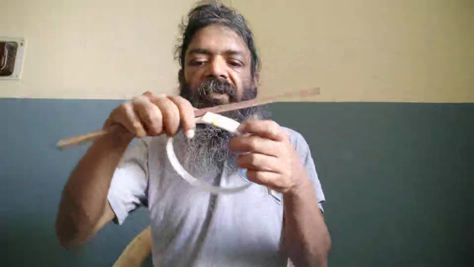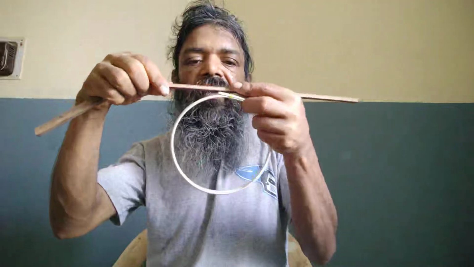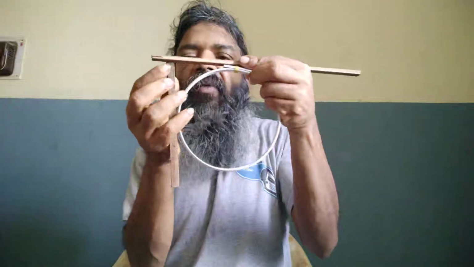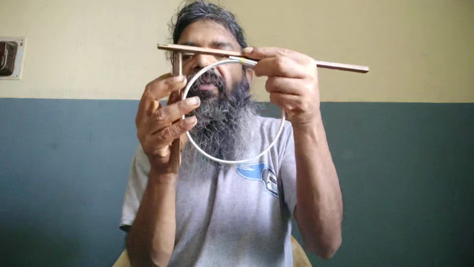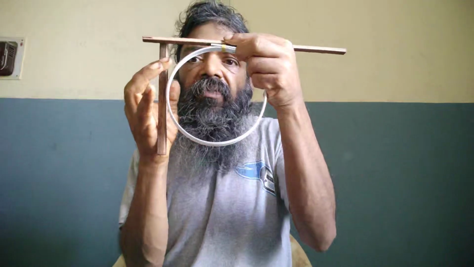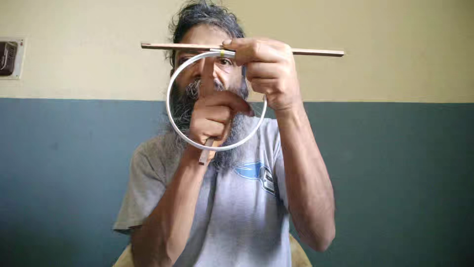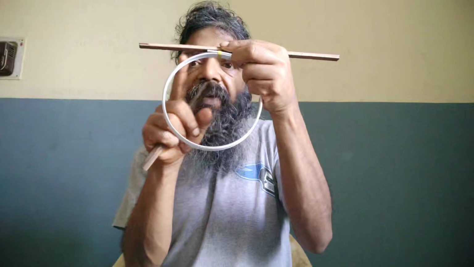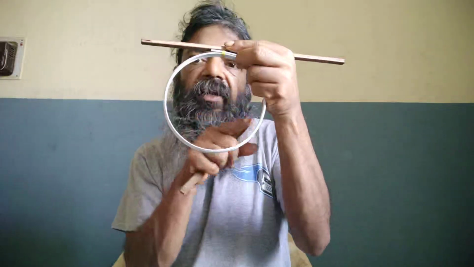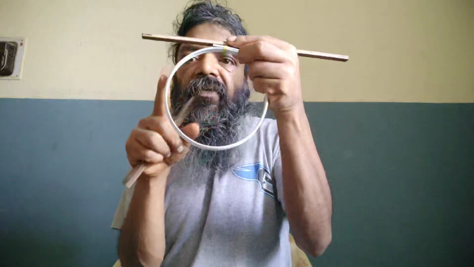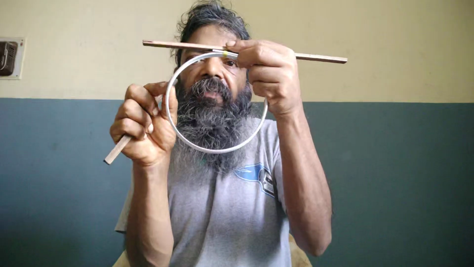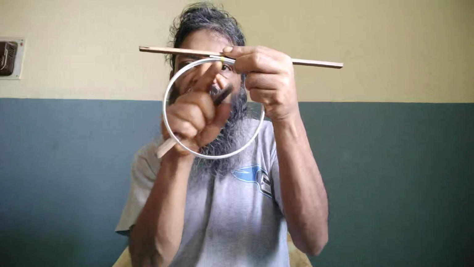So this arc, we are considering it as a straight line. If this is the formation of the triangle, this point is P and this point is Q. From P to Q, the angle is d theta, and I am considering this as a straight line, means P and Q are connected by a straight line.